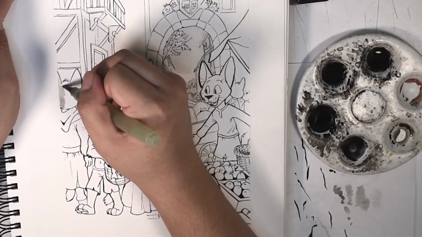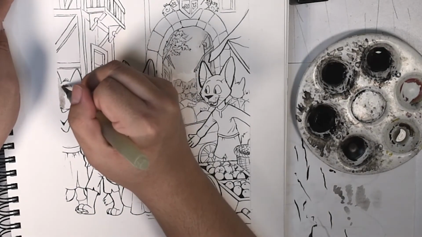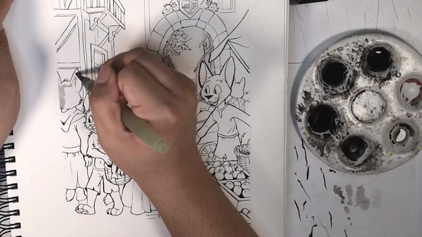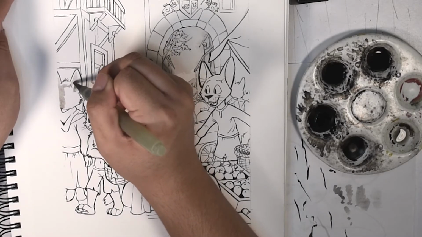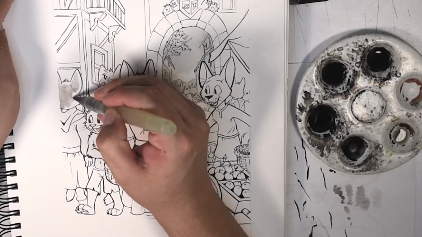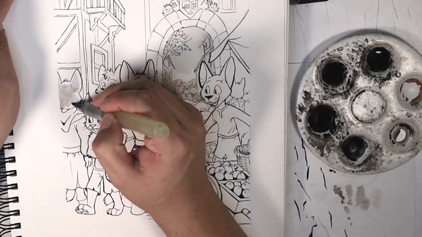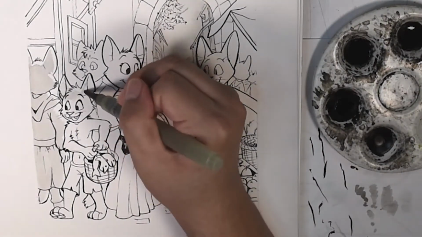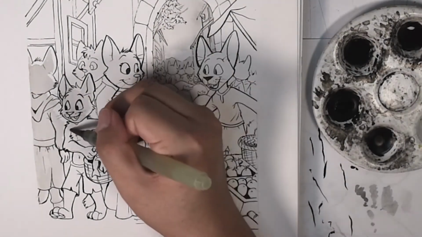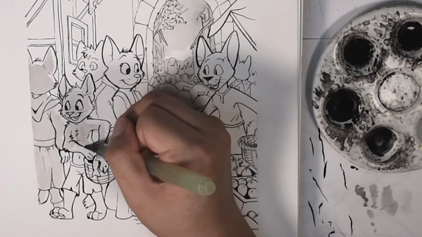Now I'm defining what will be inked with the midtones. These characters are overshadowed by the buildings, so right now I define the general lighting of the scene on them, without taking importance for the moment about the shape and texture. I'm leaving a white edge on the right perimeter, which is where I think some rays of light are touching them. So for now I'm pretty much filling in all of the characters with a base shade.